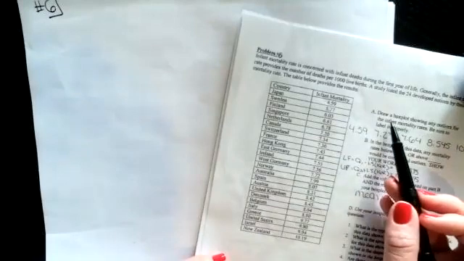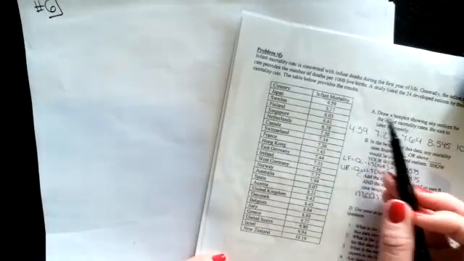Okay, let's take a look at number 6. Number 6 is a box plot. This is kind of a morbid problem, infant mortality, that's sad. Anyways, it has countries listed and the mortality rate. It says right here, draw a box plot. That's how I knew it was a box plot right away in the directions. So let's just go right through these.